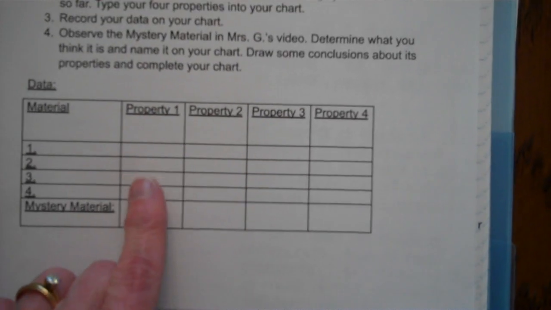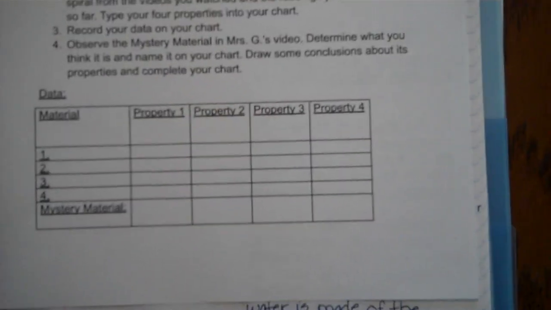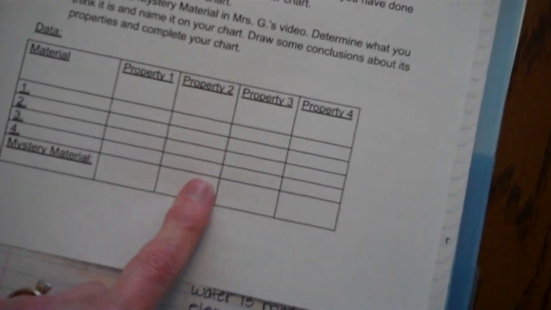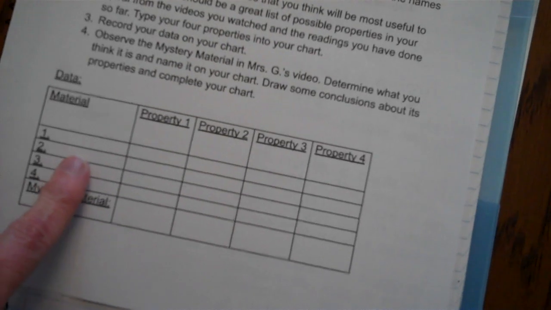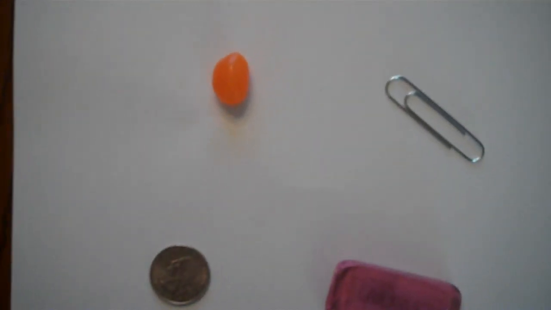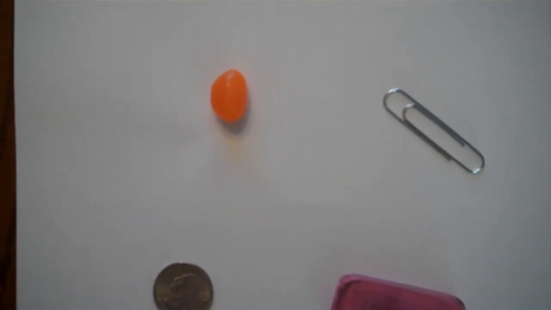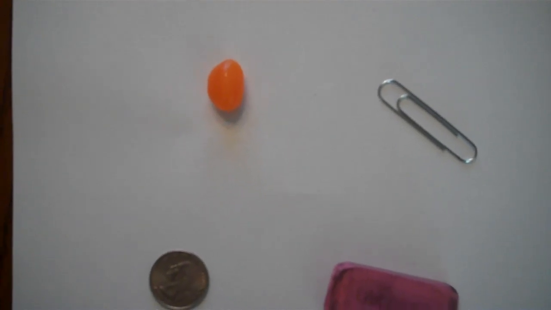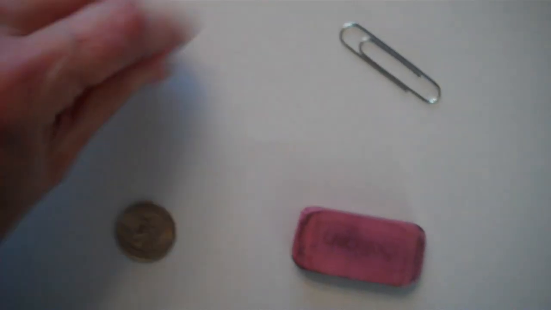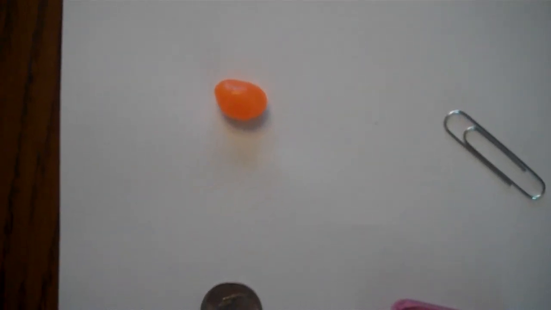So you want to pick 4 properties that you want to test. Everybody's is going to be a little bit different. And then you're going to fill the chart out about each object. So if my first object was my jelly bean, and one of my properties was color, I'm going to say it's orange and put that in the block. If one of the properties that I'm going to test is hardness, well, I can say that's pretty hard. I'm going to say it's hard.